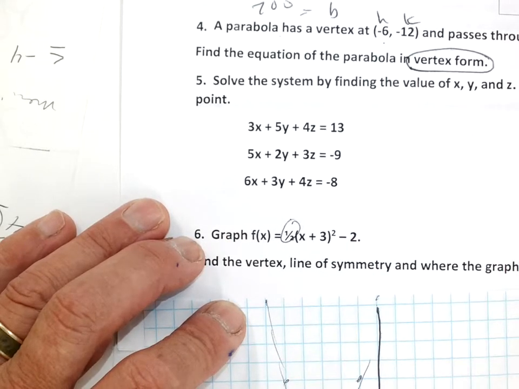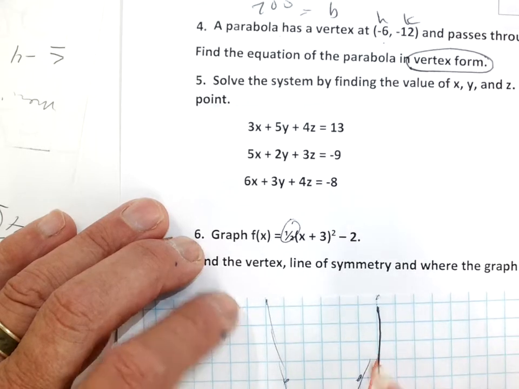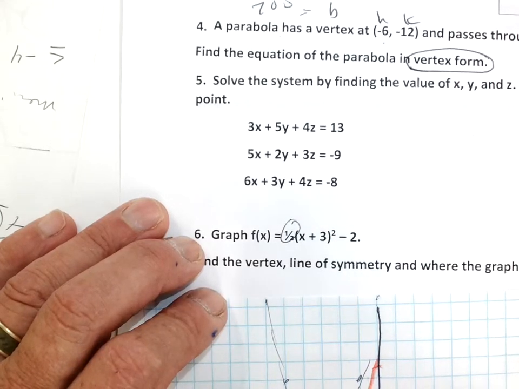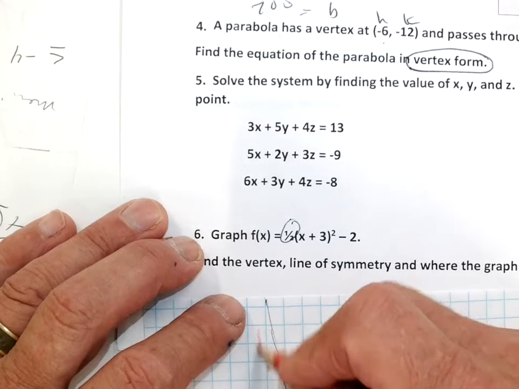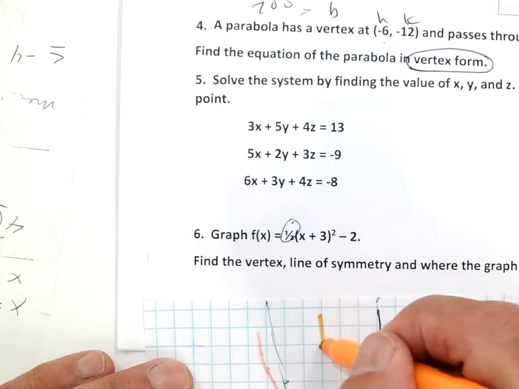And here's the graph, except it's going to be half as tall. Half as tall. So instead of 1, 1, I'm going to go there. Instead of 4 up, I'm going to go to 2. Instead of all the way up to 9, I'm going to go 4.5. 1, 2, 3, 4.5. Okay? And of course it's symmetrical. Yeah, it sure is symmetrical. Okay, so here's my graph. Line of symmetry goes right through the middle of it, right?